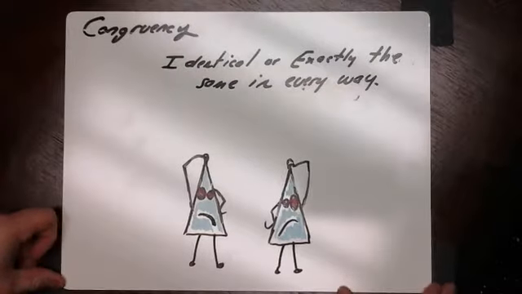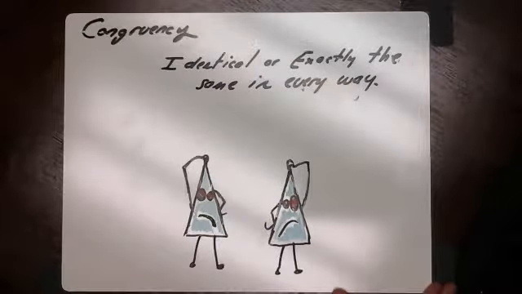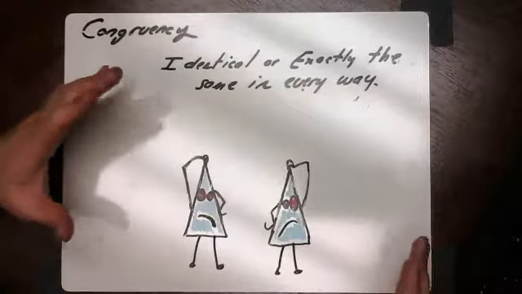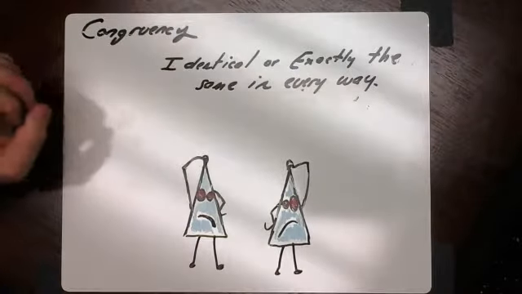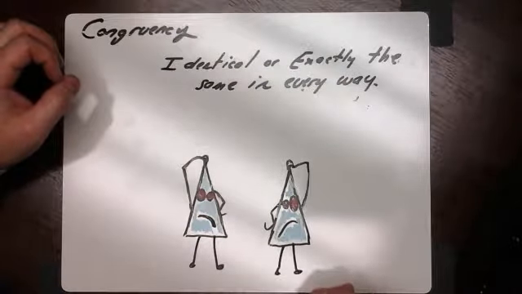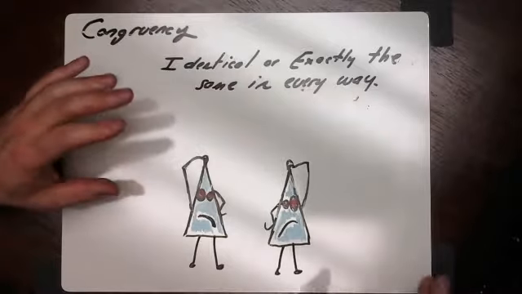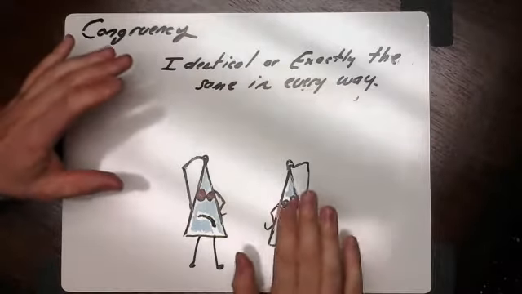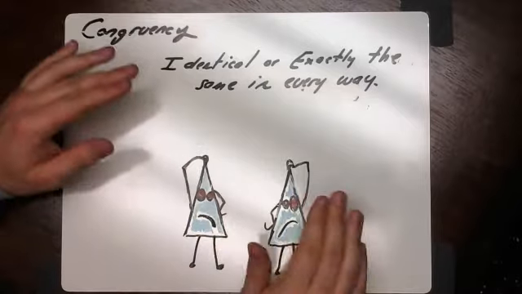Okay, first, the definition of congruency. Congruency is a physical concept in geometry where we're saying that everything is exactly the same. All the parts of a shape are congruent, or are the same, to another shape if both shapes are the same.